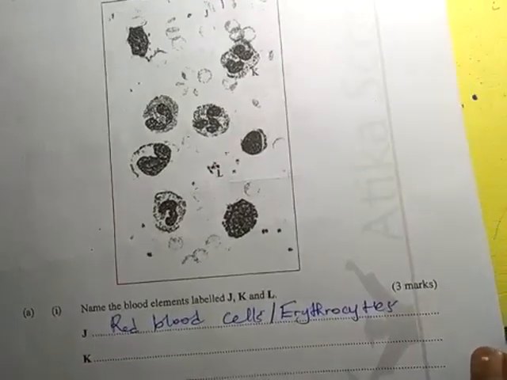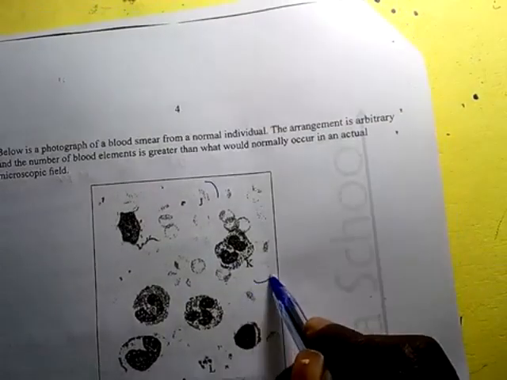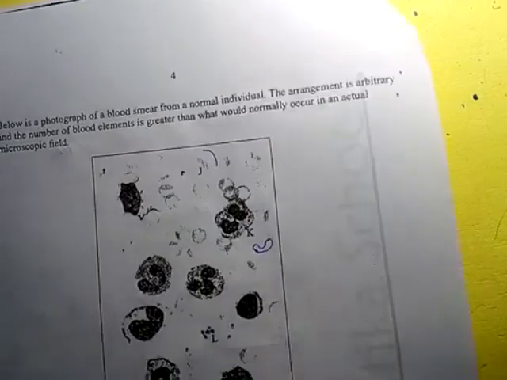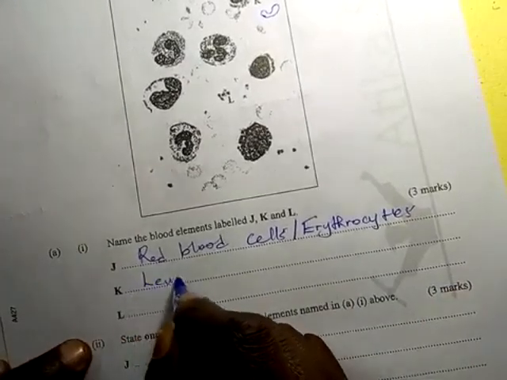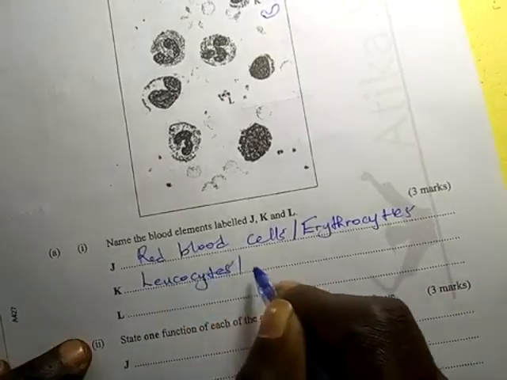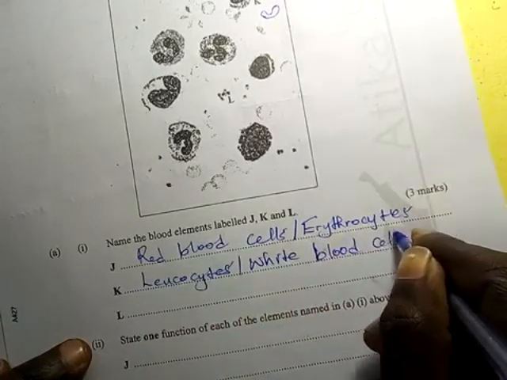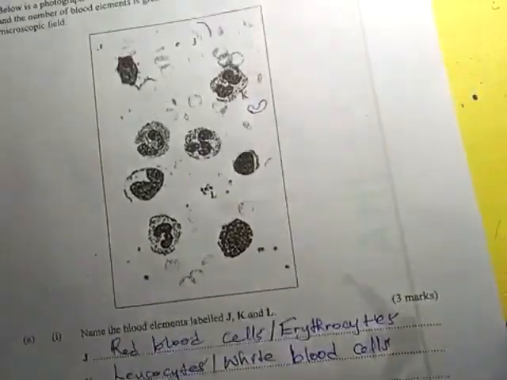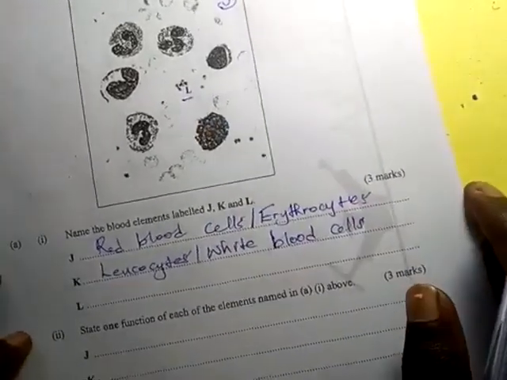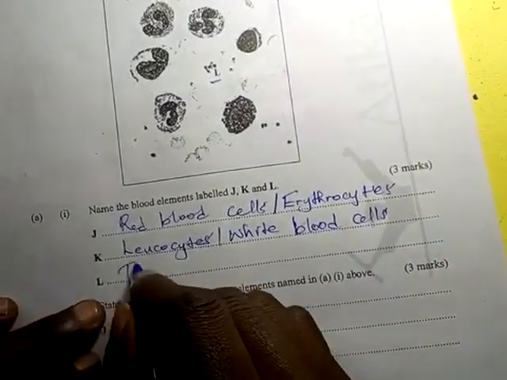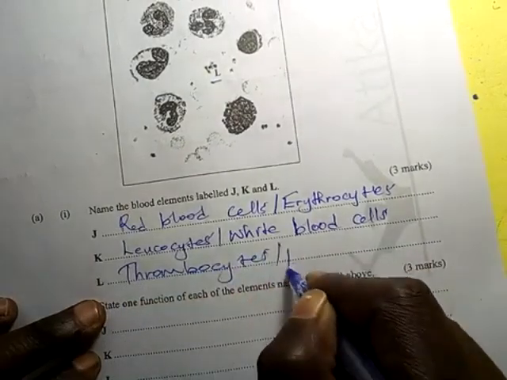And then K, as you can see, they have the amoebic movement. Automatically, these are the leukocytes or the white blood cells. L, they are very small, as you can see, but they are the thrombocytes, or the platelets.